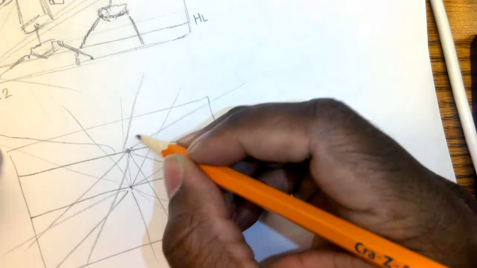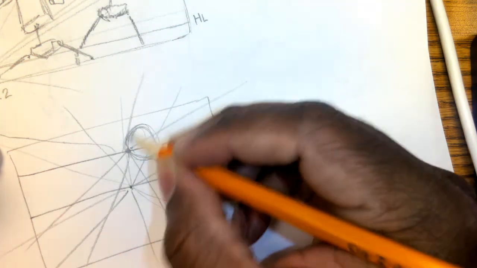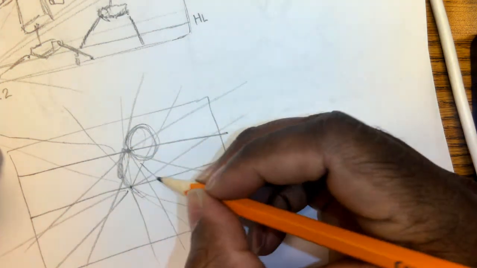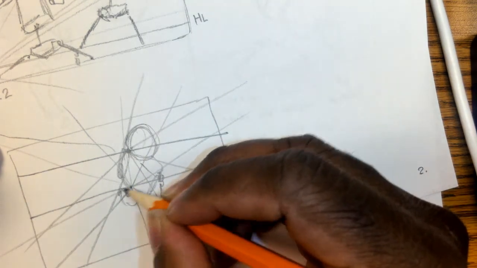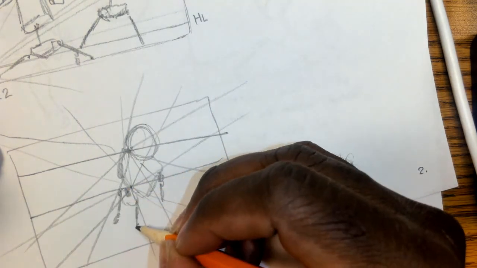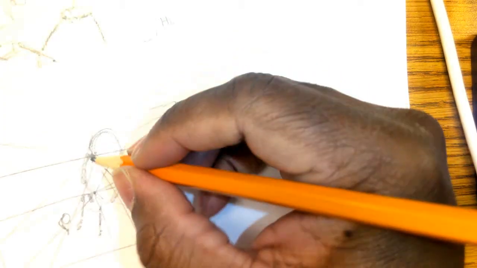There we go. Can do the same thing. Because now instead of looking up, we're just looking way down.